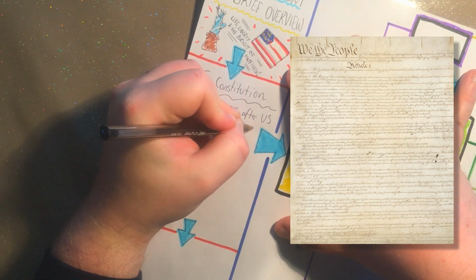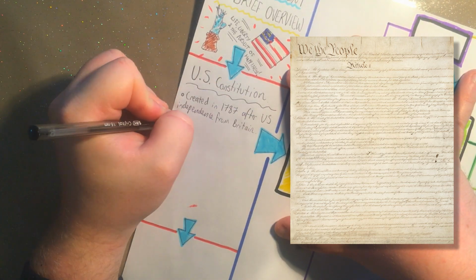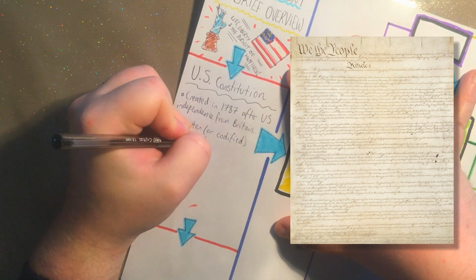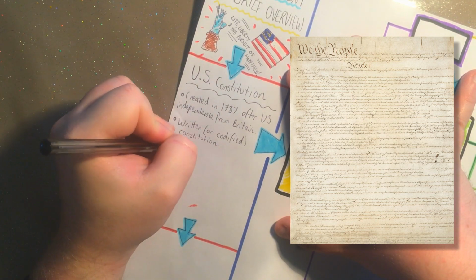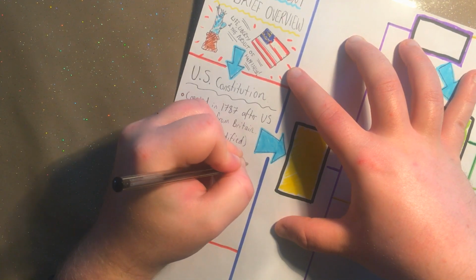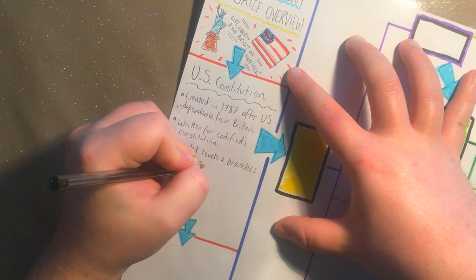So the Constitution is a written or codified constitution, compared to the UK and other countries which have uncodified constitutions which aren't written down. They're built on throughout time. But for the USA, it's something that's written down.